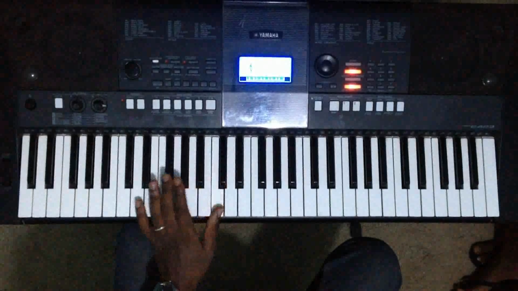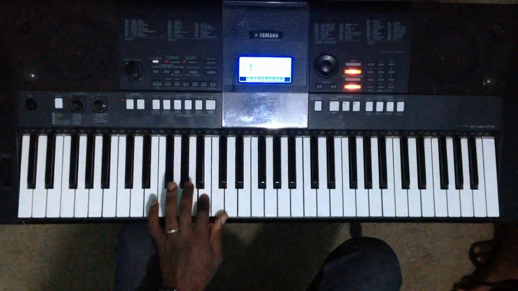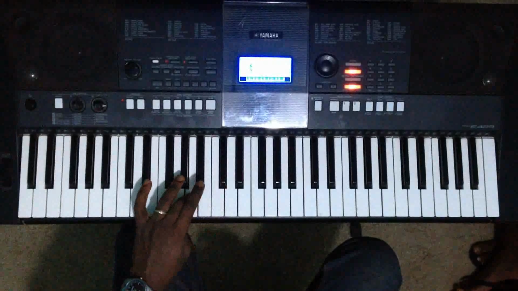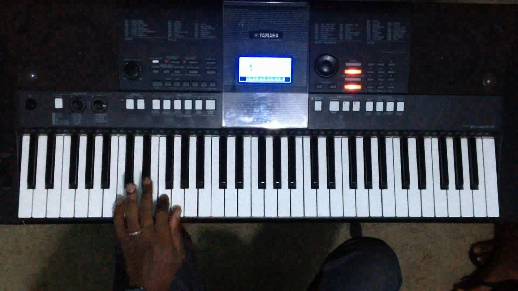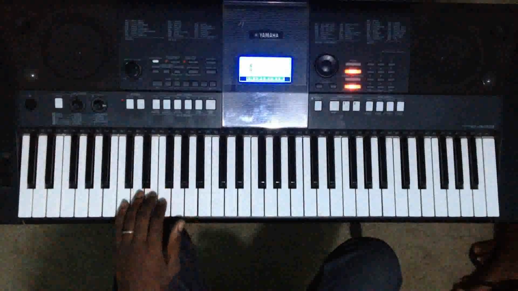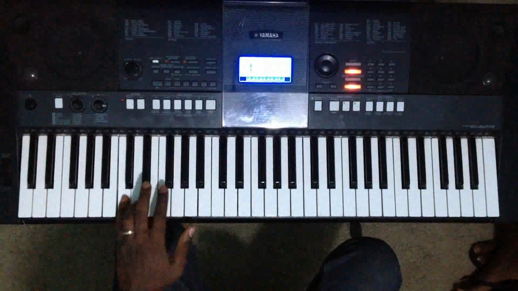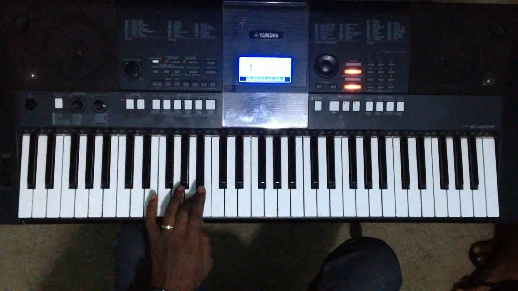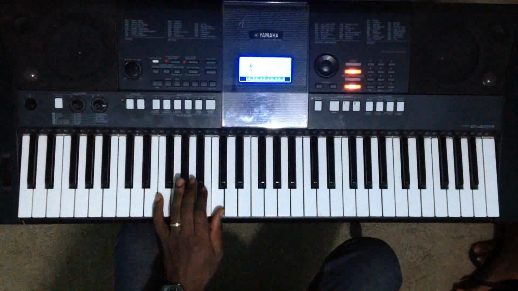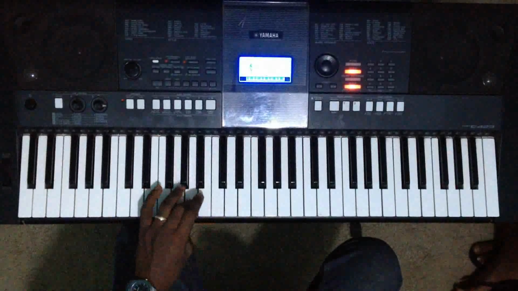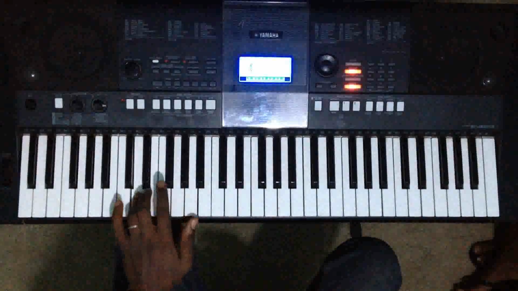Then going down, we have 1, 2, 3. It's now that we have the thumb going under. 1, 2, 3, 4, 5. Sorry, 5, 4, 3, 2, 1, 3, 2, 1. Then back down, 2, 3, 1, 2, 3, 4, 5.